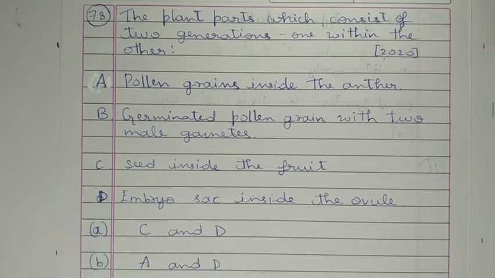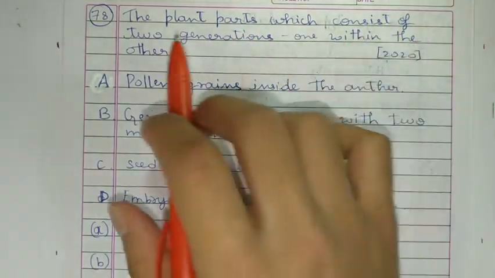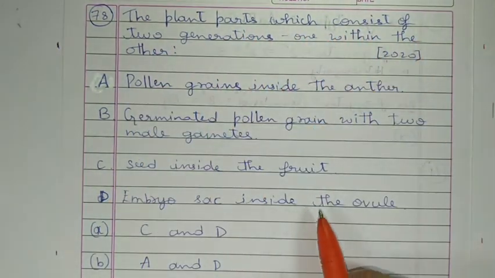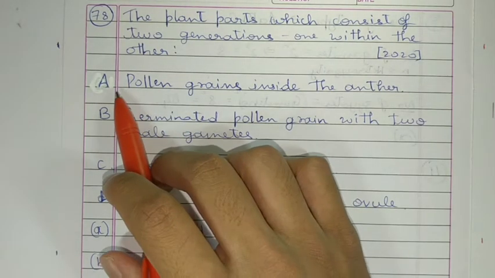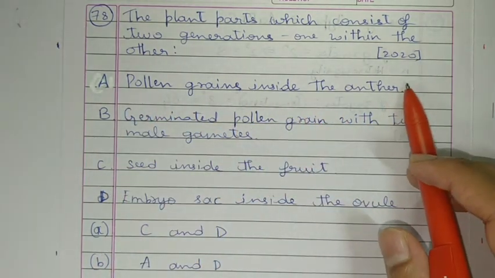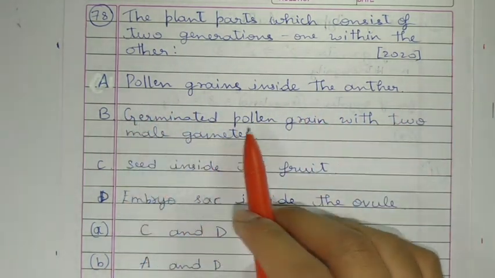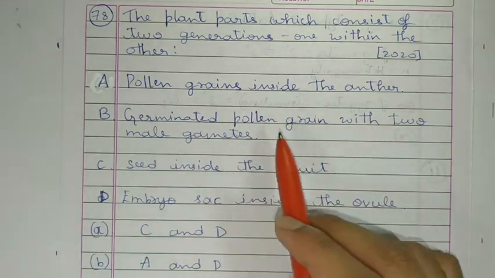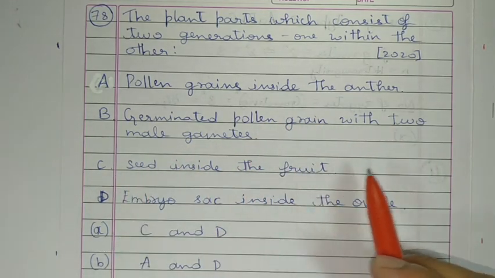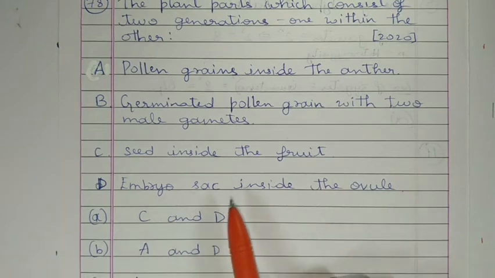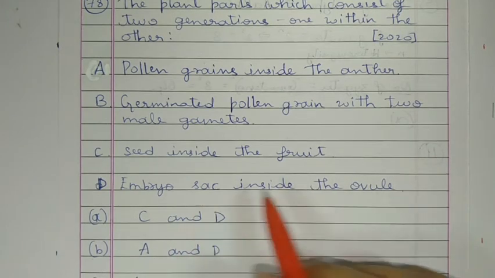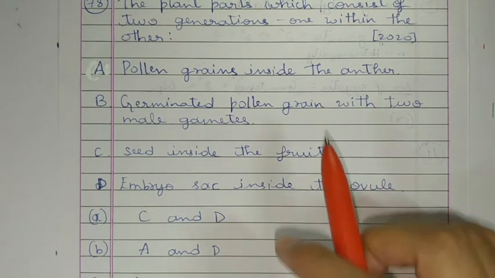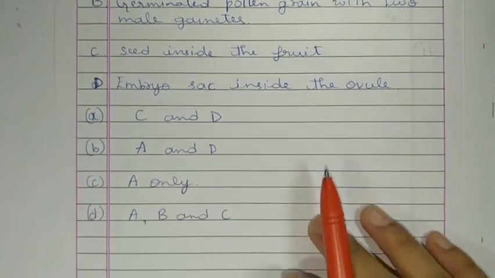78. The plant parts which consist of two generations, one within the other. A. Pollen grains inside the anther. It is correct. B. Germinated pollen grains with two male gametes. No. C. Seed inside the fruit. No. D. Embryo sac inside the ovule. Yes, these are two generations inside one another. So A and D. We have A and D in option B.